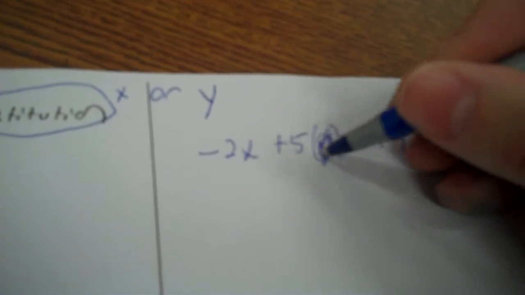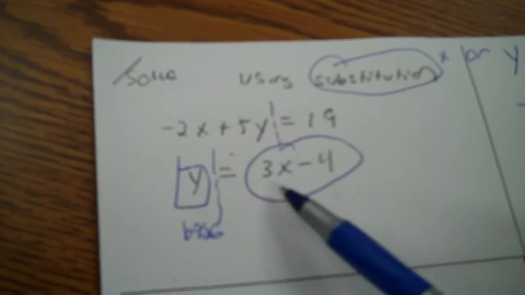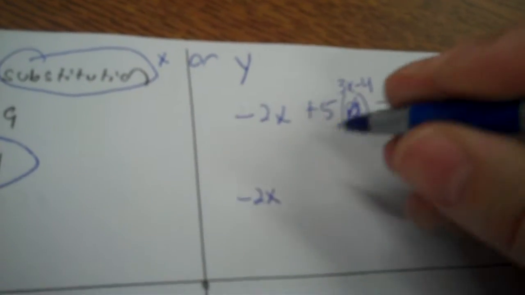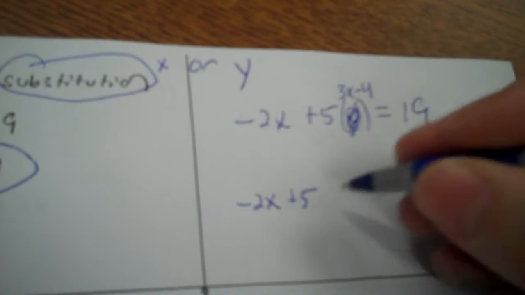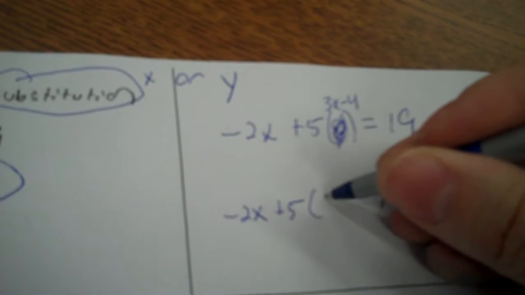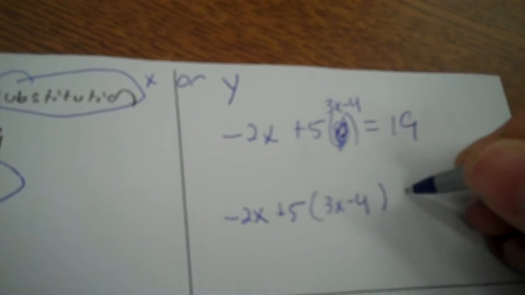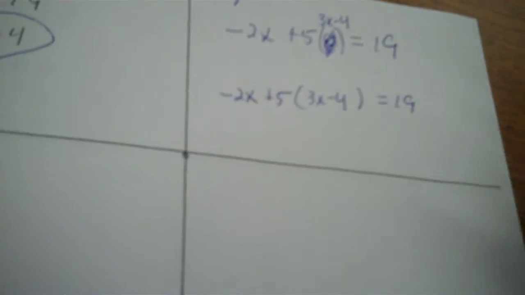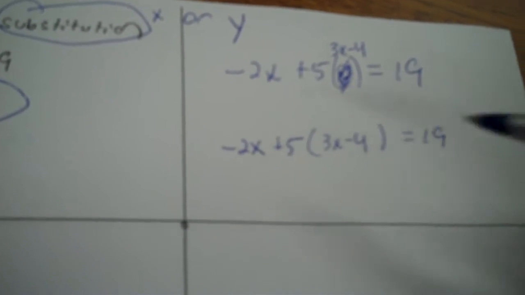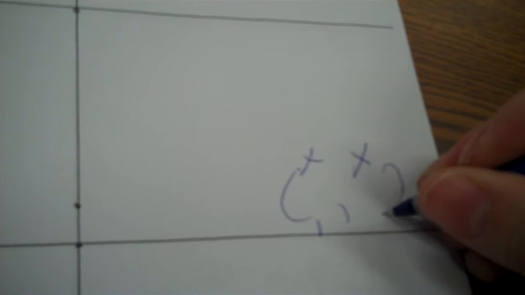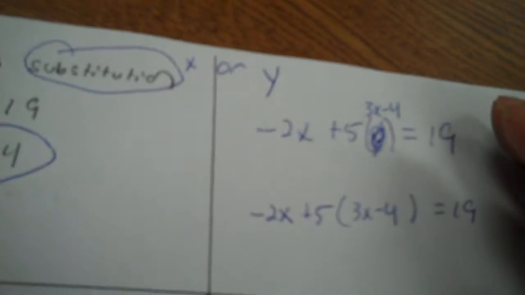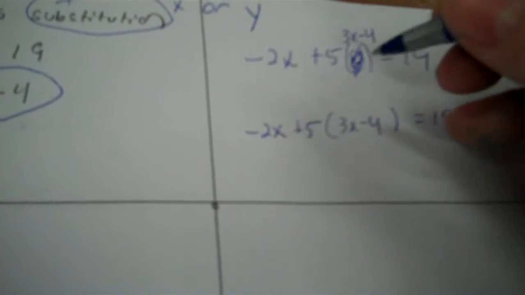So then I scribble y out, and up above it I put what it equals, which is 3x minus 4. So we have negative 2x plus 5, parentheses, and in that parentheses we now put 3x minus 4, equals 19. Now, I only see x's here, so I'll be finding x first and y second, because now I have x's.